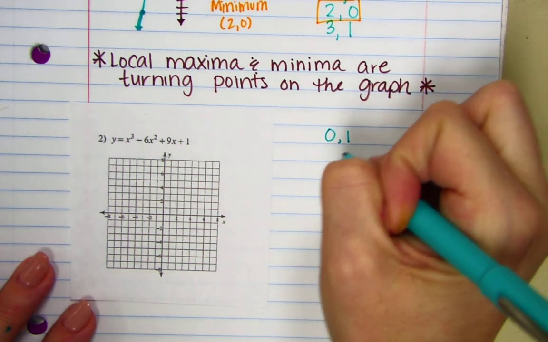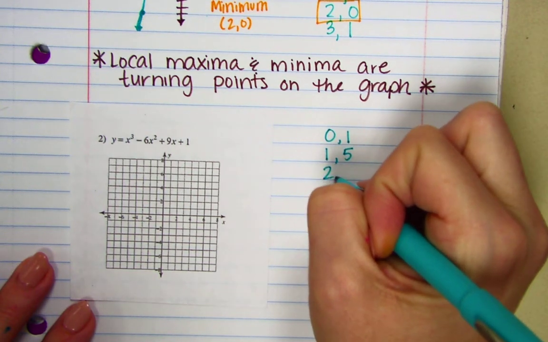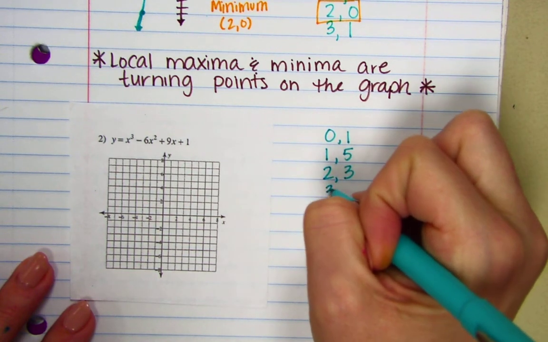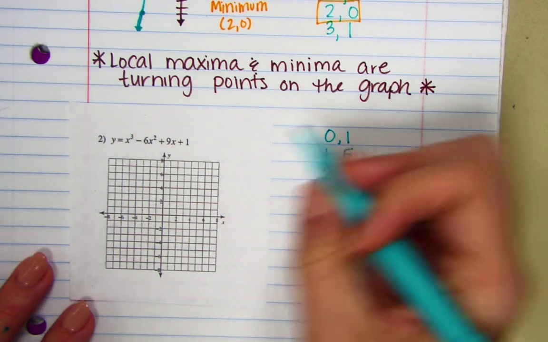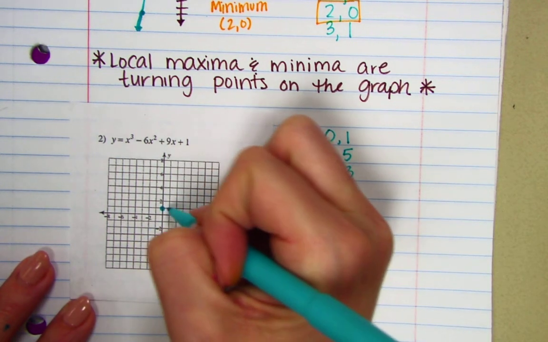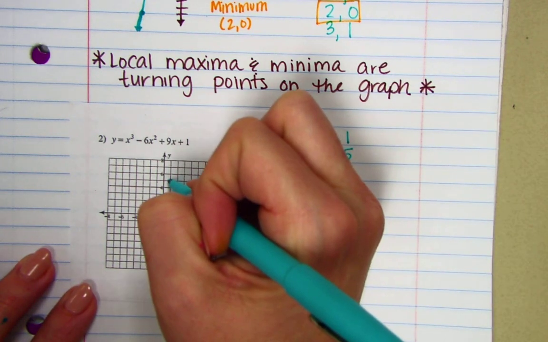Again, you're putting it in y equals, okay? What do you want, Michael?